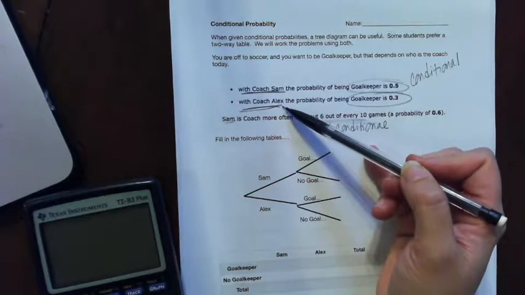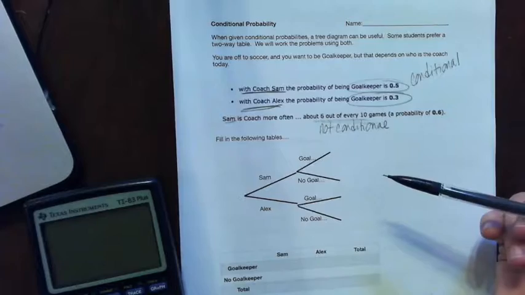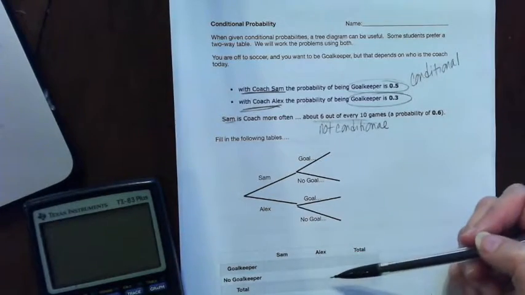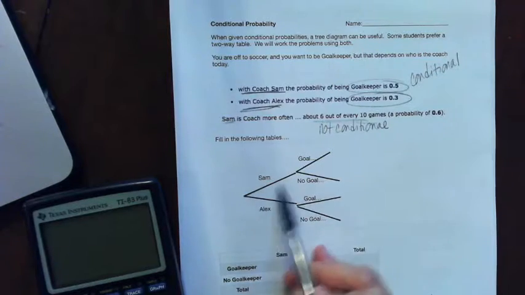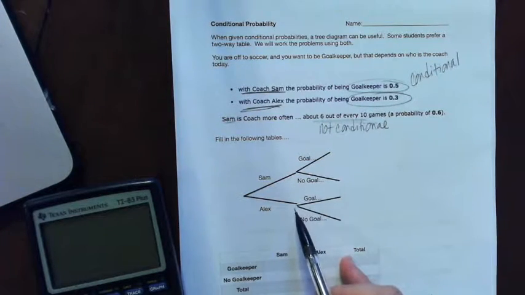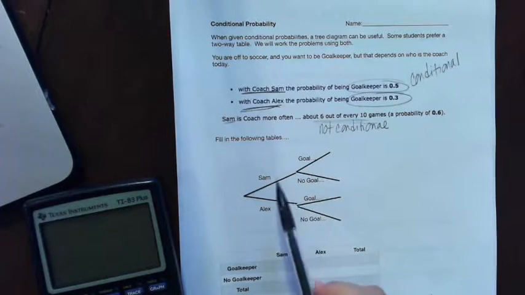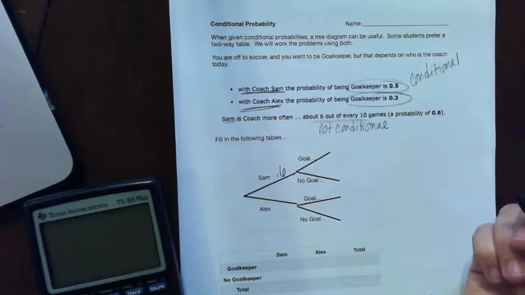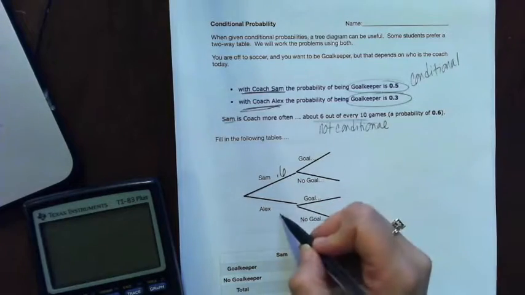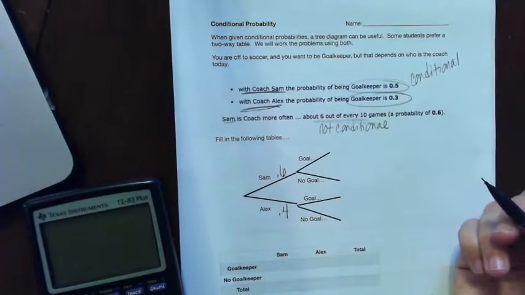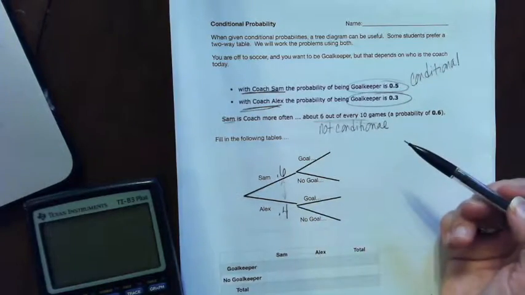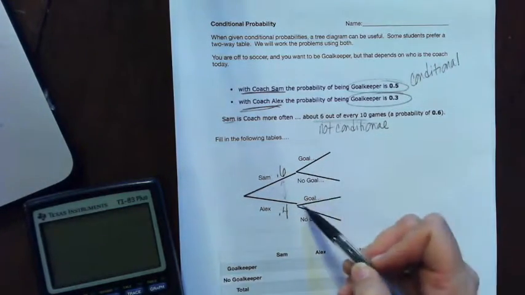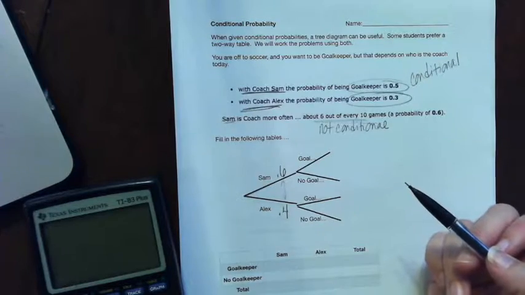When you are given this type of information, a tree diagram, in my opinion, is most useful. Some of you might like the chart. We're going to go ahead and do both. So the first branches of the tree represent your not conditional probabilities. This is out of all the games. Sam is the coach, with a probability of 0.6, and Alex would then be the coach, 0.4, or 40% of all games. Together, these two probabilities add to 100%. That will be true for every branch of the tree.